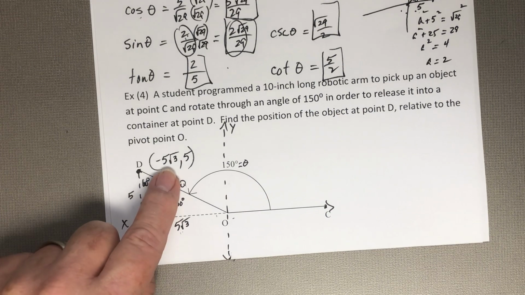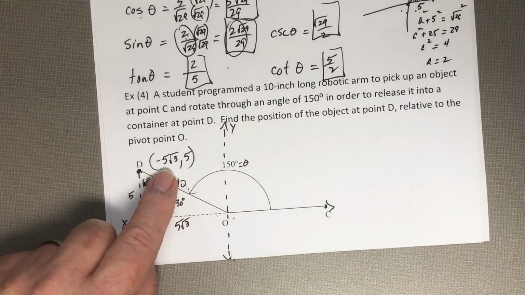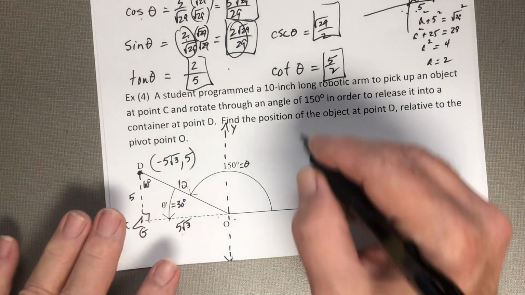The location of that point, the negative means to the left. Let's just write it this way.